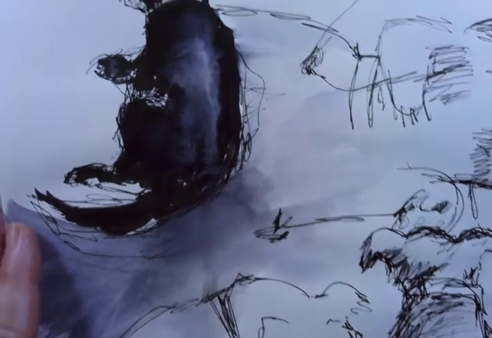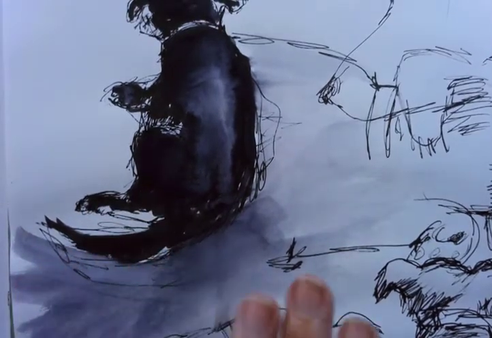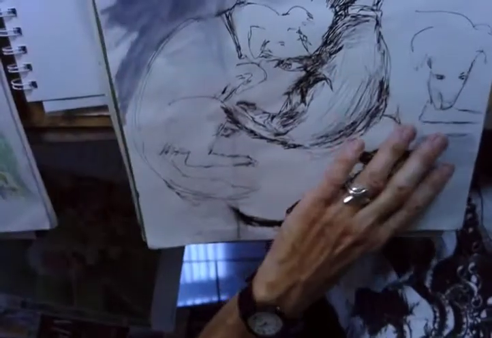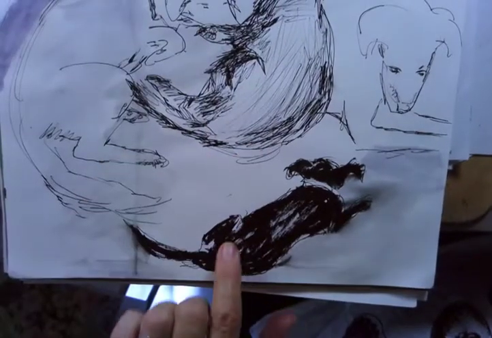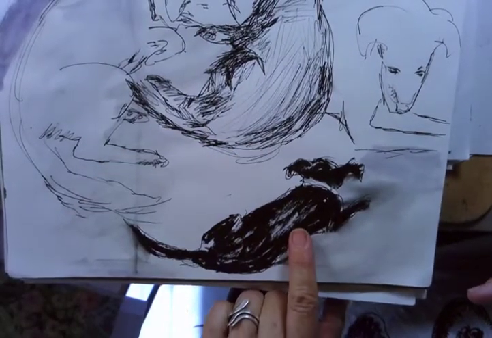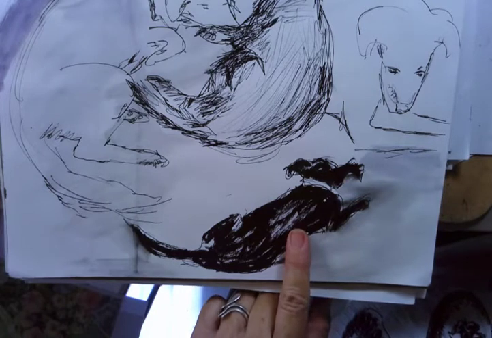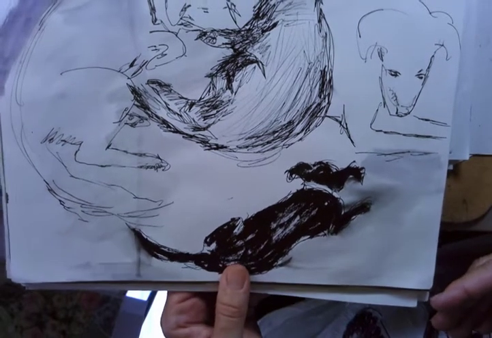Now the Tombow marker makes a cool black, whereas India ink is a warm black. If I hold this up here, this is India ink, and it's a different temperature of color, of hue. Okay.